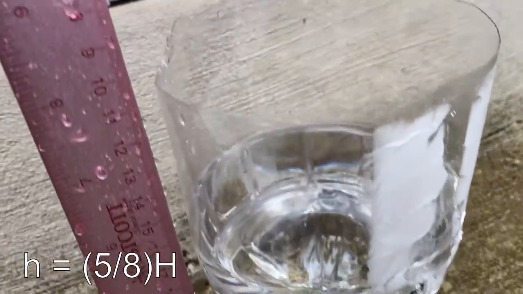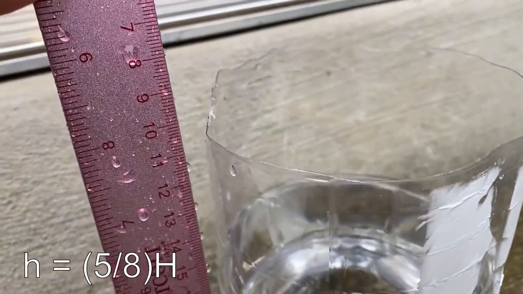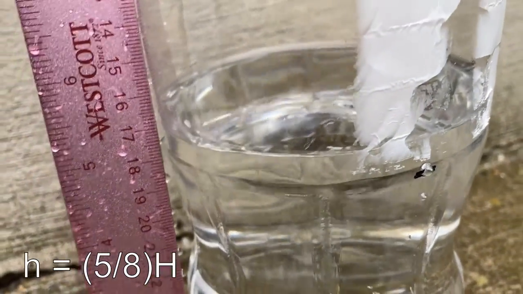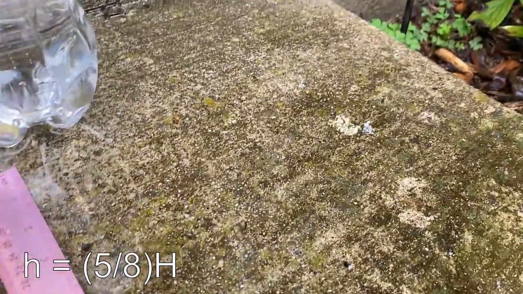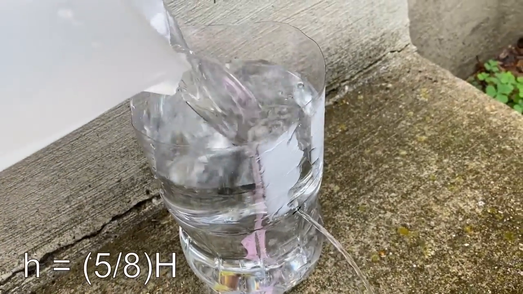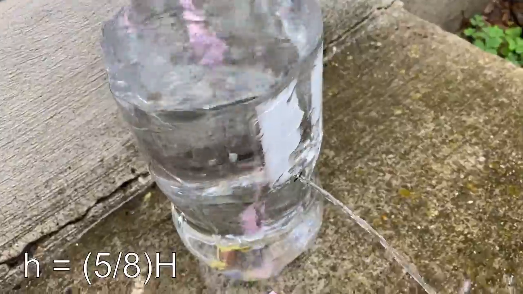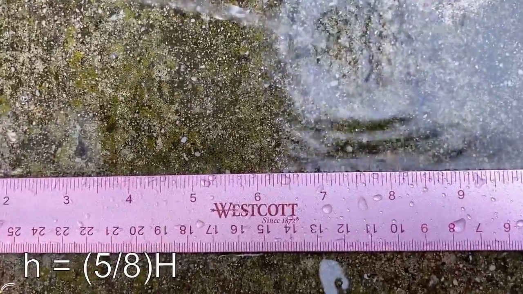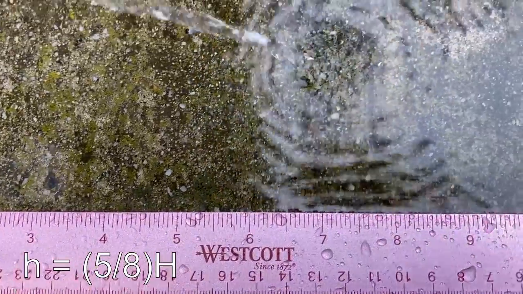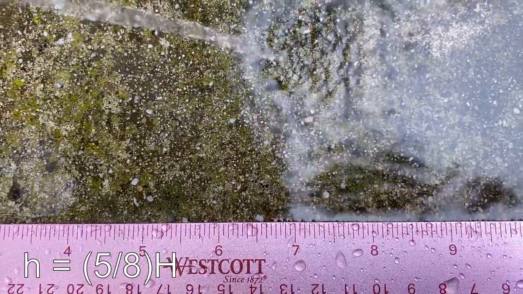For the 5-inch one, top is 8 inches. The hole is 5 inches. We're getting about 7.5, or more like 7. We fill it up, top is 8 inches.